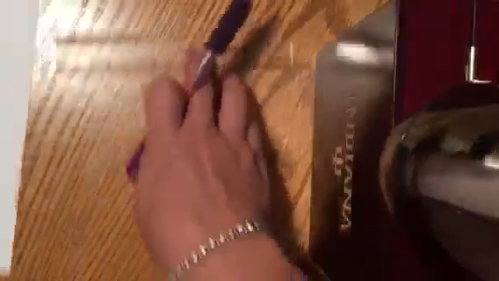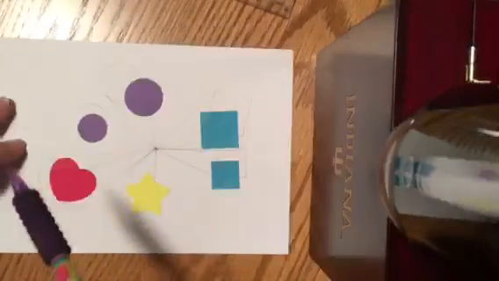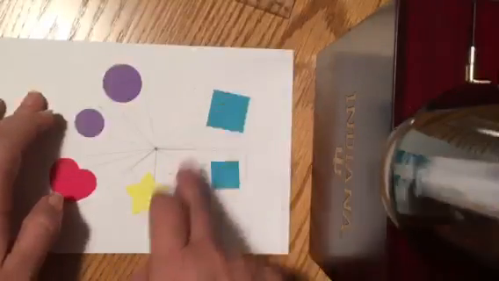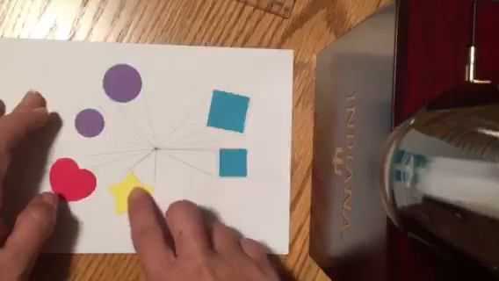Then what you're going to do is you're going to take the other piece of paper that you have and the shapes that we have for you on the desk. You can choose whatever shapes you want. You can also create your own shapes.